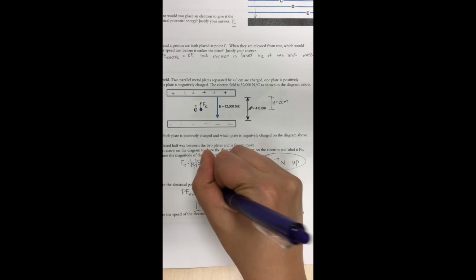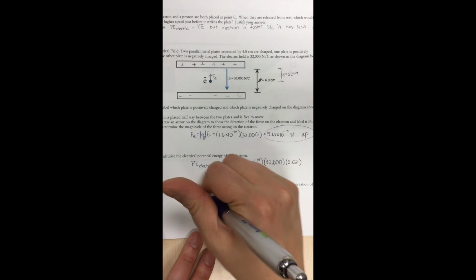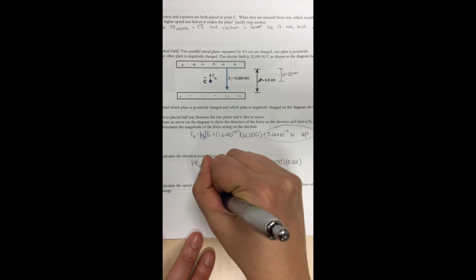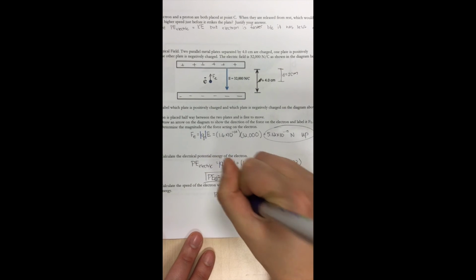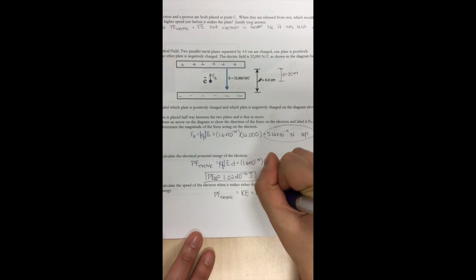And one more time, I dropped already the charge of the electron. Energies are always going to come out positive. I don't need to actually include the negative sign here. So finally, this electric potential energy turns into kinetic energy. Just before the electron strikes the plate, all the potential energy turns to kinetic. So that means my kinetic energy is also 1.02 times 10 to the negative 16 joules.